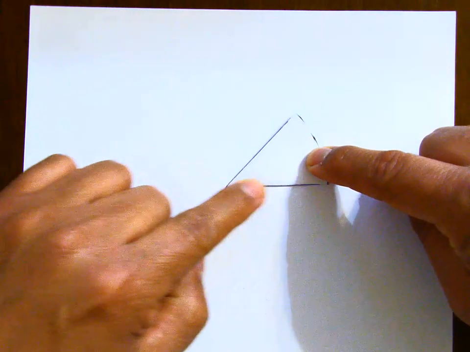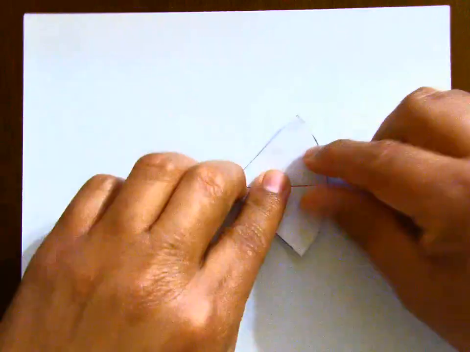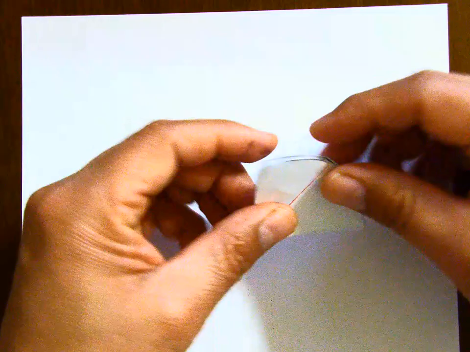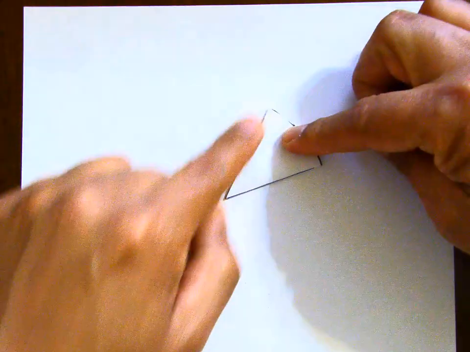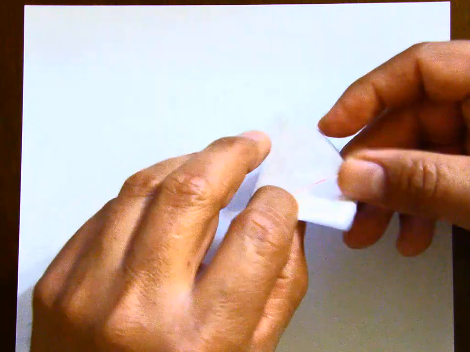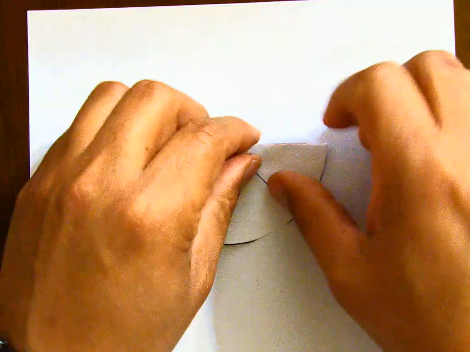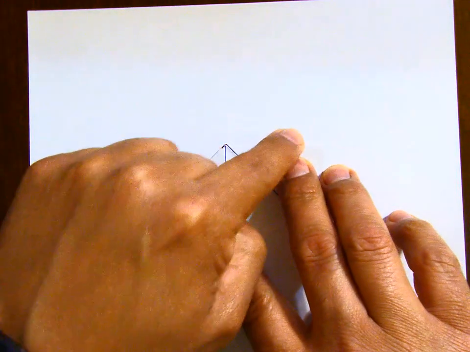These are angles that are less than 90 degrees. Angles that are 90 degrees are right angles. And then that would be an acute angle. And then we would have obtuse angles. Obtuse angles are angles that are greater than 90 degrees. Those would be obtuse angles.